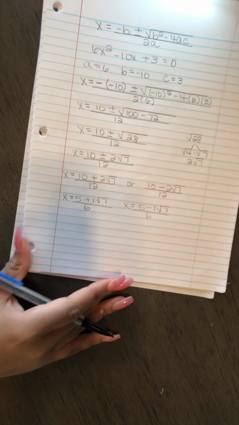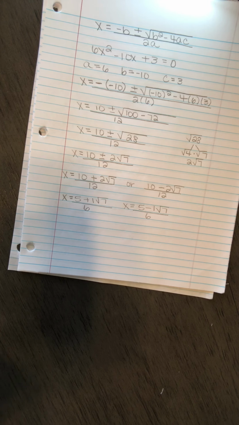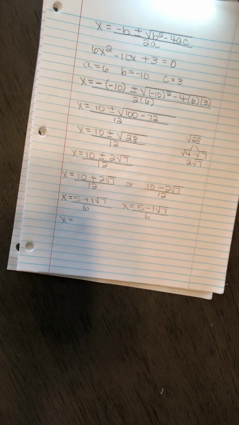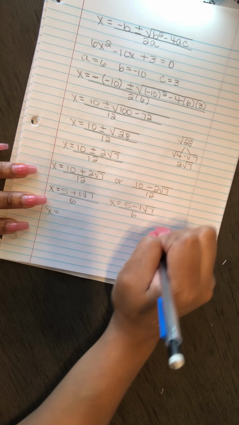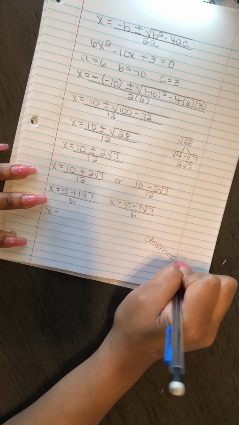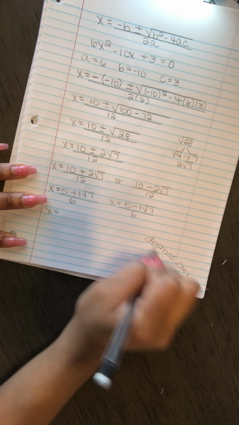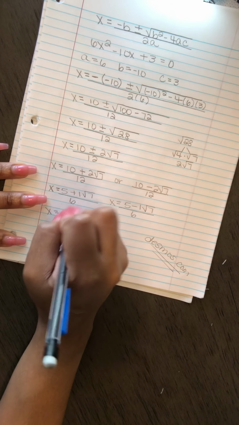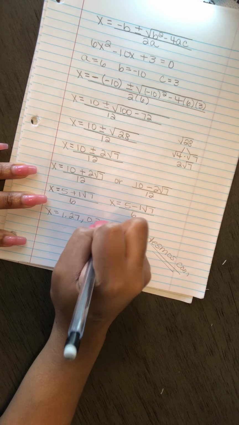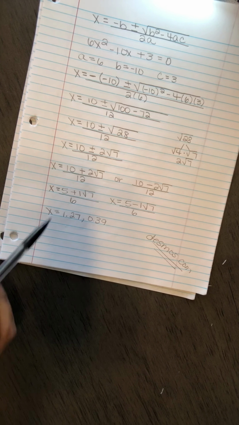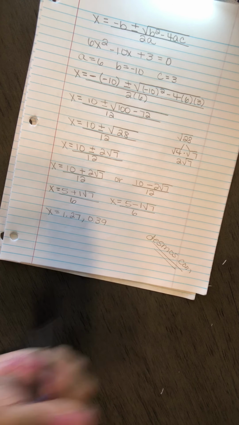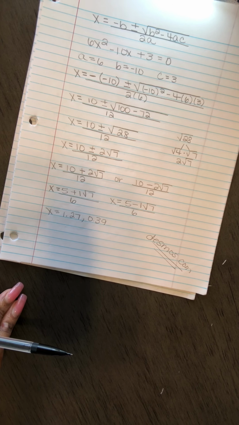Now, sometimes they'll ask you for a decimal. Put the babies in the calculator. If you do not have a scientific calculator to use, Desmos.com is your friend. So x can equal 1.27 or 0.39. And you'll sometimes see the answer both ways, as a decimal or as a simplified radical. All righty.